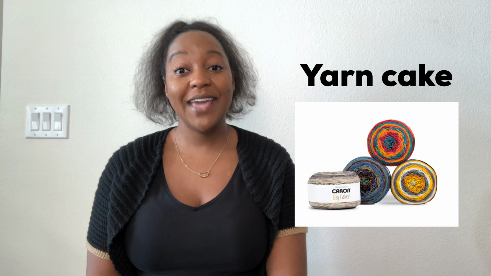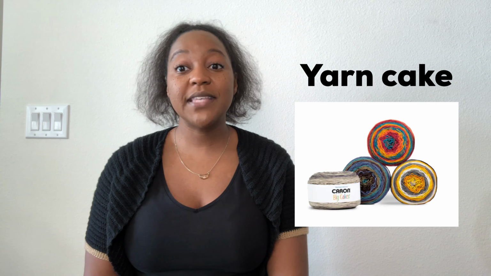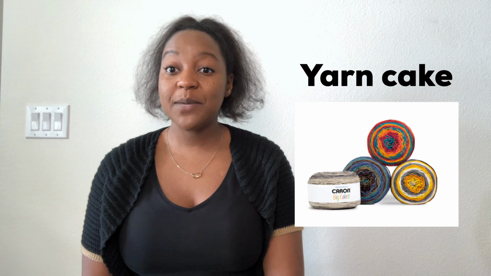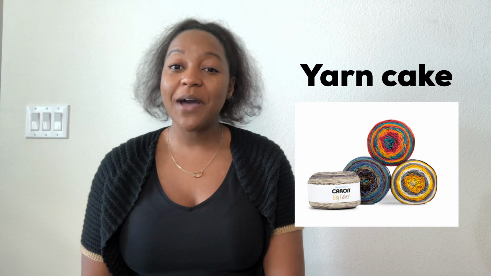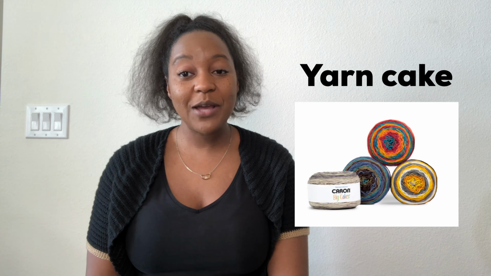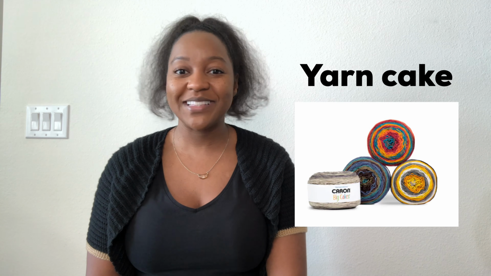Finally, there is a yarn cake. This is similar to a ball, except has 2 flat sides to help it not roll around everywhere, and it's typically a center pull. I think the most common yarn cakes are the one from Yarnspirations in the form of their Caron Cakes. I have personally never used this yarn, but I see it everywhere and I know it's loved by many.